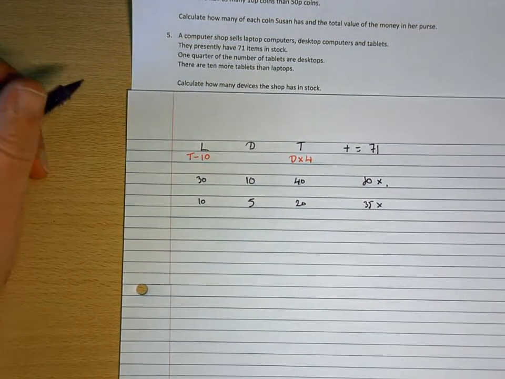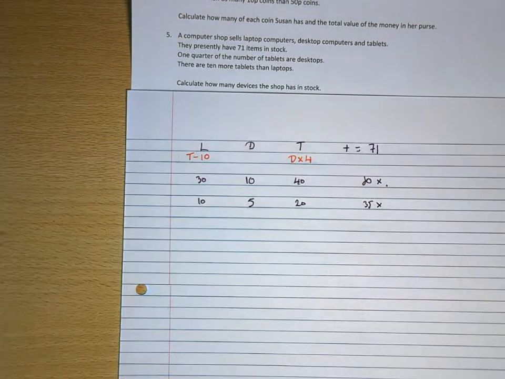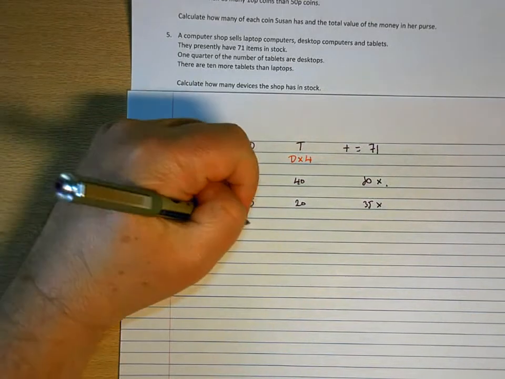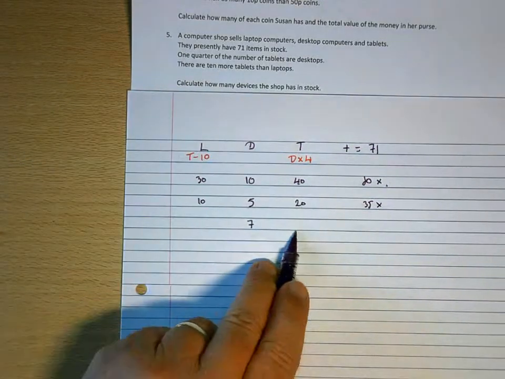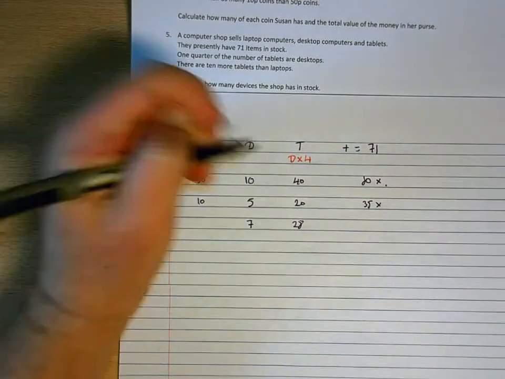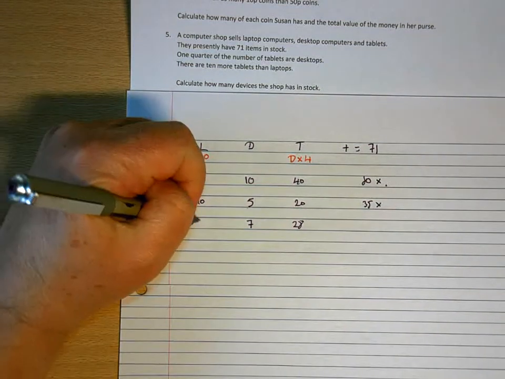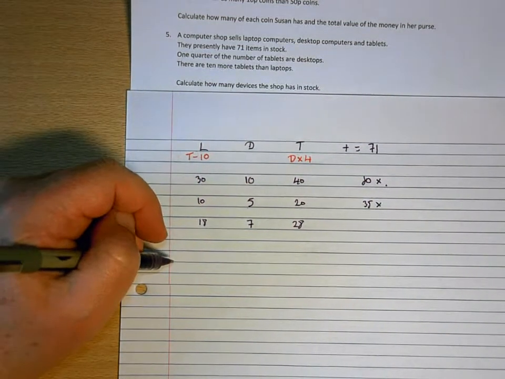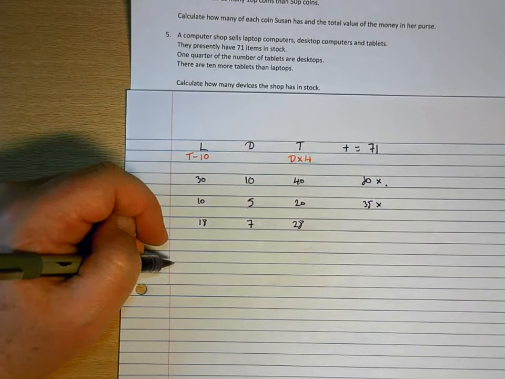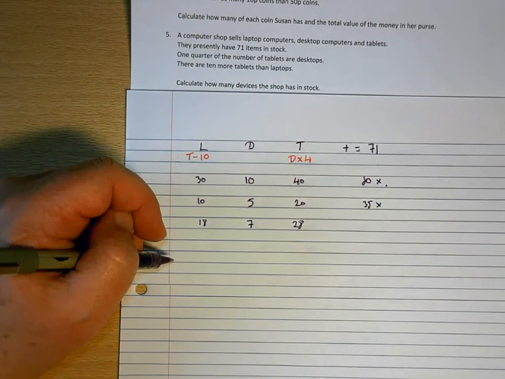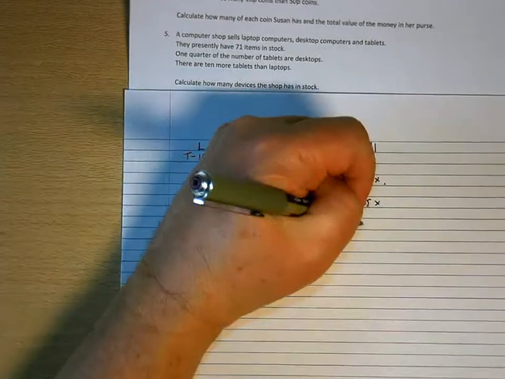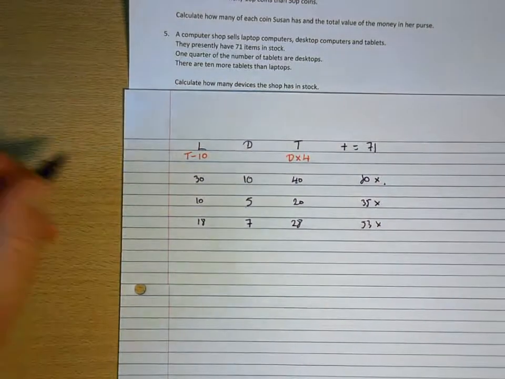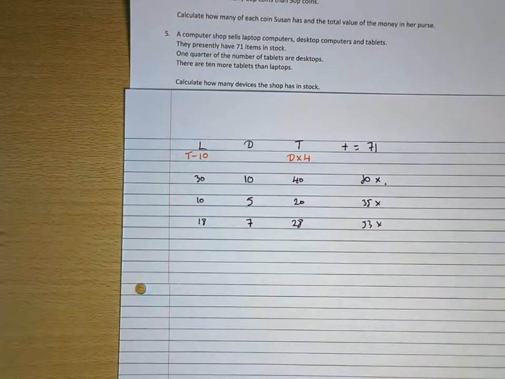So I need to go somewhere in between. So if I go for 7, 7 4s are 28. 28 less 10 is 18. When I add those up, I get 18 plus 7 plus 28, 53. Too small. So I'll go 8.